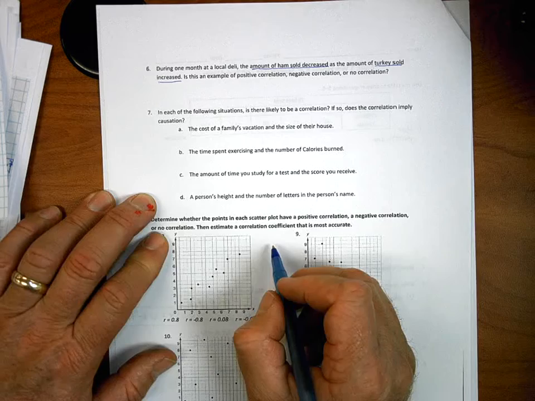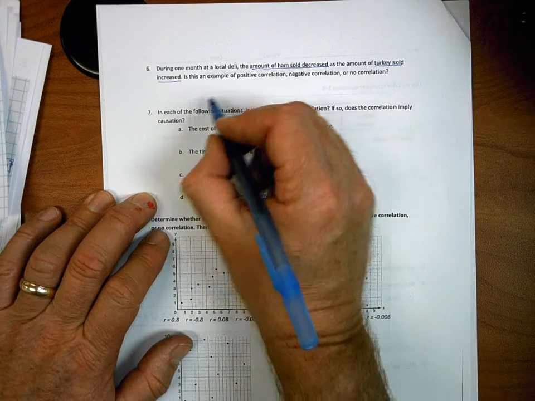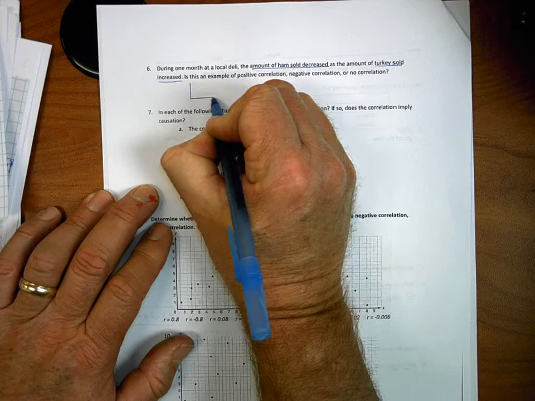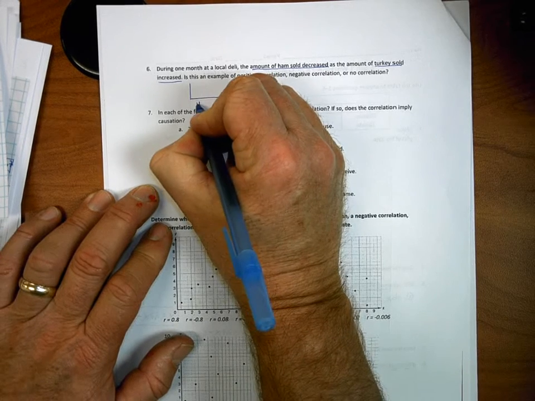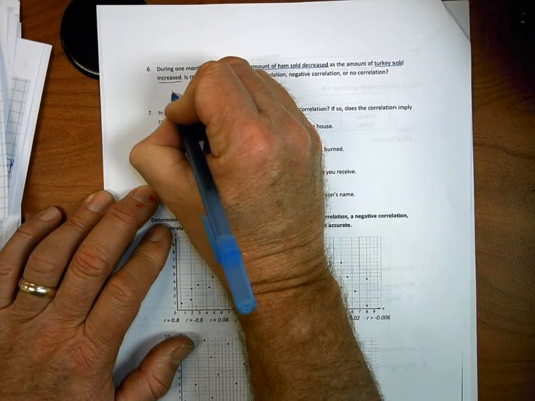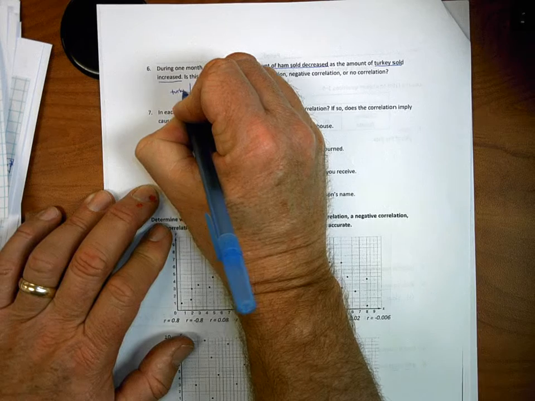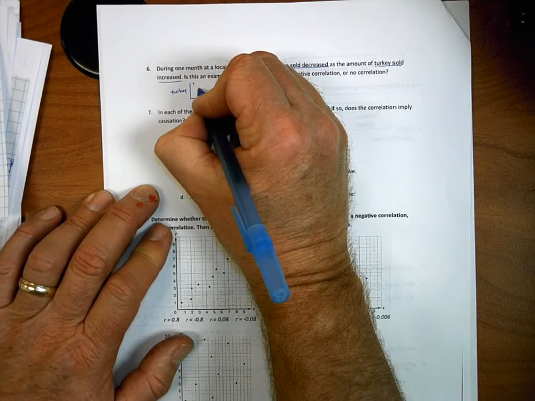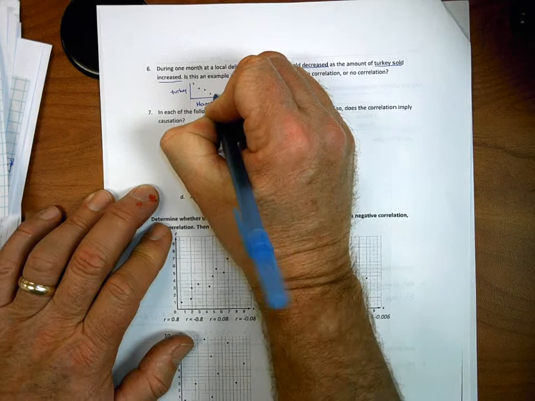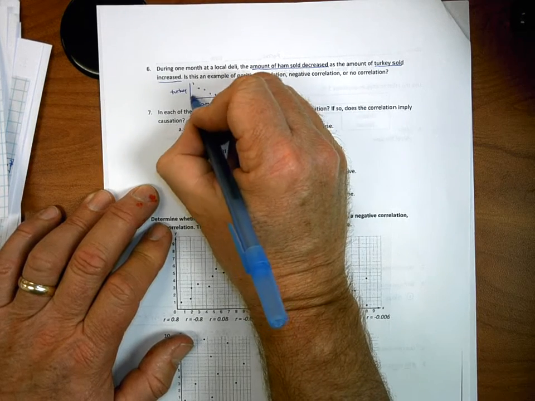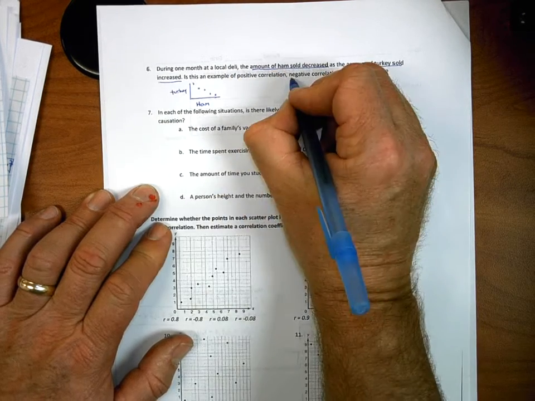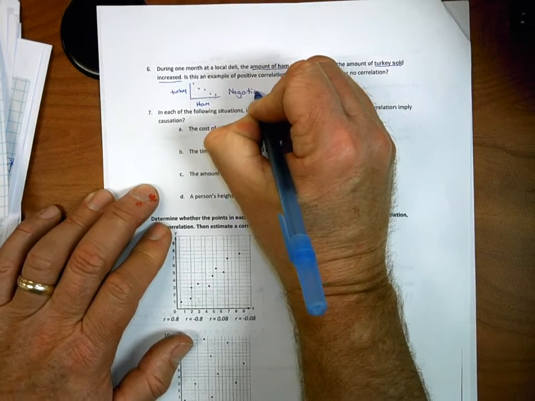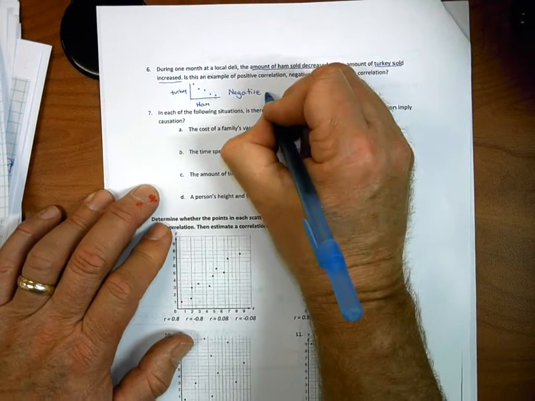Okay? So if we were to graph this right here, and maybe if we sketched a quick graph of this, we would have ham here, and then we would have turkey here. So as ham got smaller, turkey got bigger. So it would kind of look like this. So the more ham we sold, the less turkey we sold. So you can see this is a negative correlation. Okay? So that's what we would get for number 6.